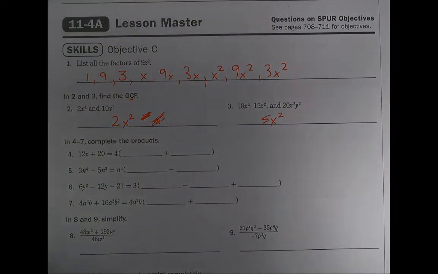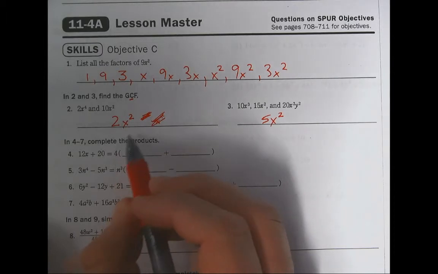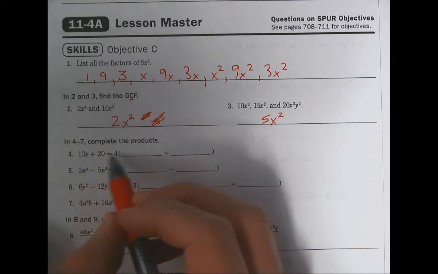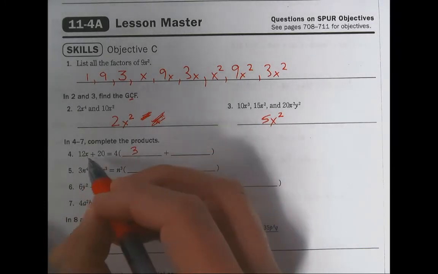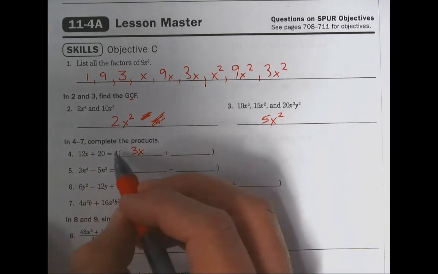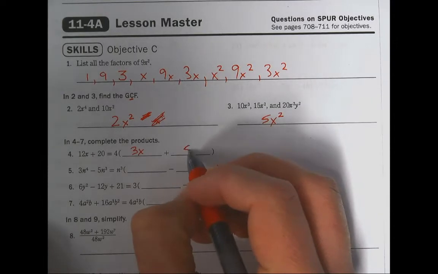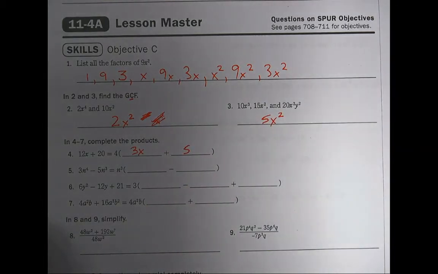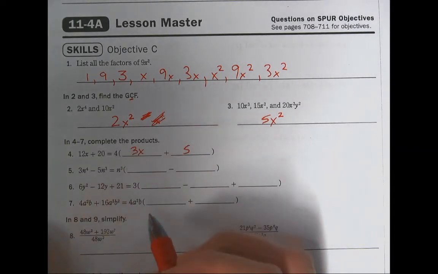All right, number 4. Kind of backwards distributing. 4 times these two things created this. So I did 4 times something and got 12x. So the number was 3, and there had to be an x. 4 times 3x is 12x. And then 4 times this term over here created just a 20. And so that's clearly just a 5. Always you can double check this, distribute, make sure you end up back where you started.